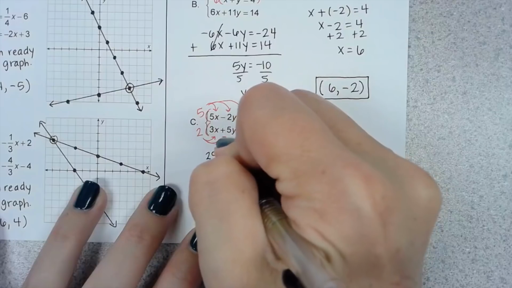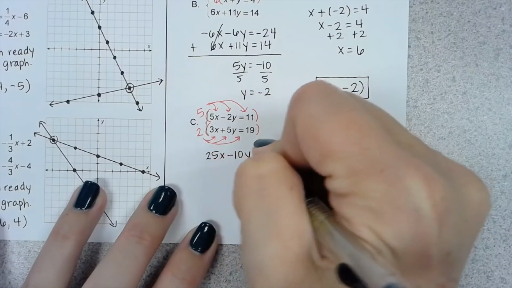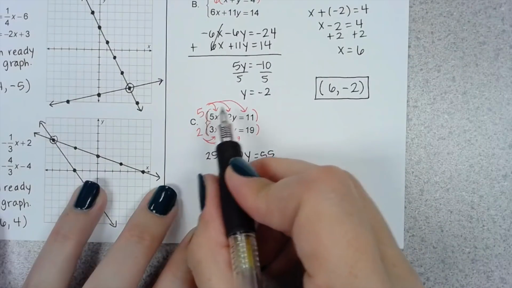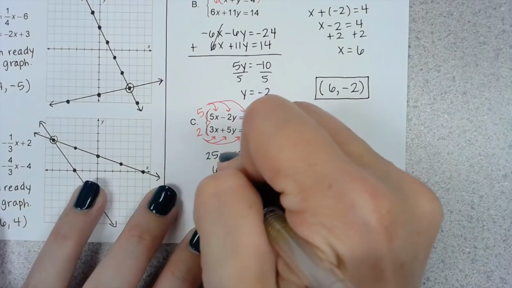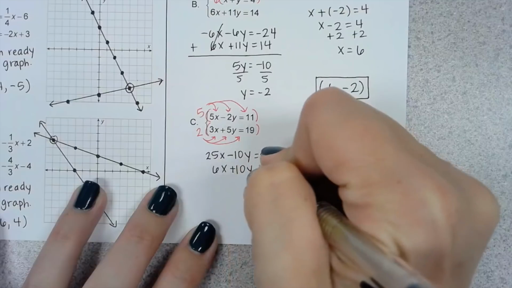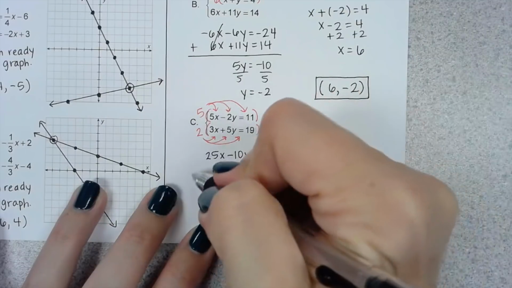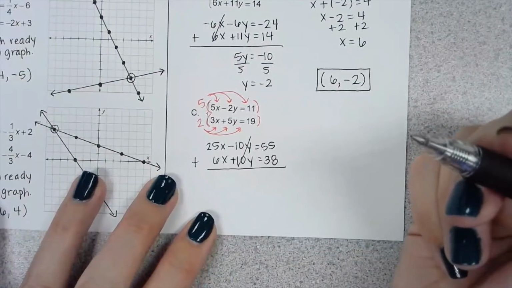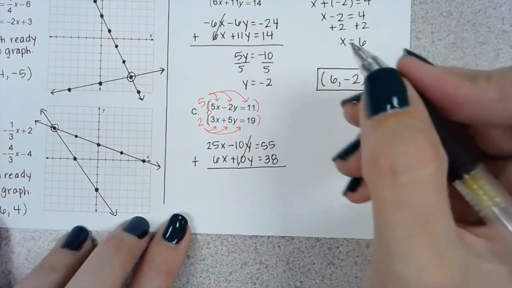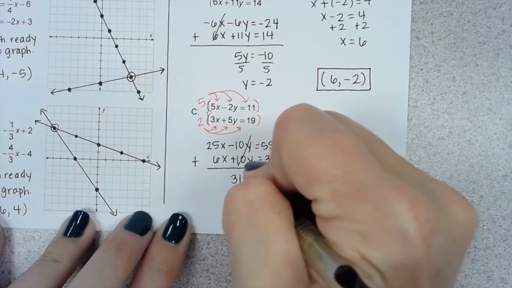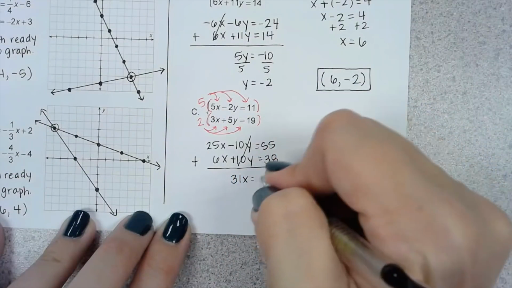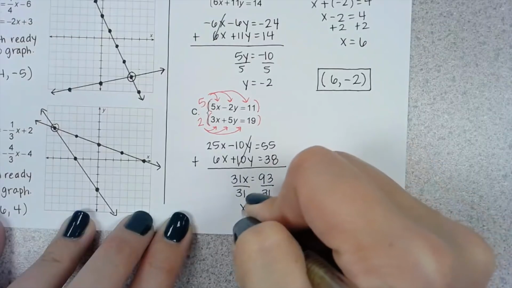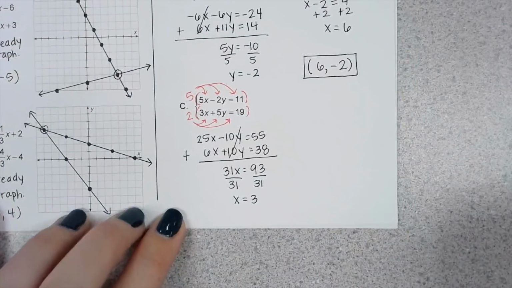This is going to give me 25x minus 10y is equal to 55. I'm really careful when I do the distributive property to make sure that I get all of them. And then this one's going to be 6x plus 10y is equal to 38. Elimination says that as soon as you make opposites, you add them up, the opposites cross off, and then you add up what's left over. So 31x is equal to 93. And then to finish, I'll divide both sides by 31, and so I'll get x equals 3.